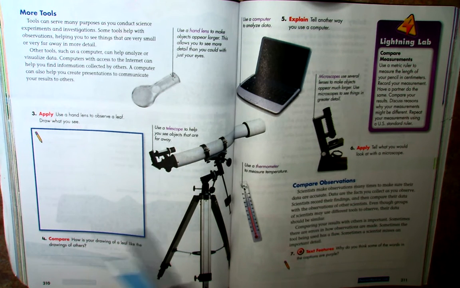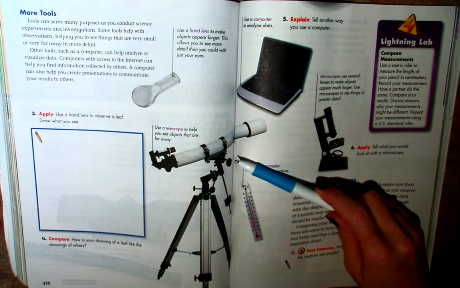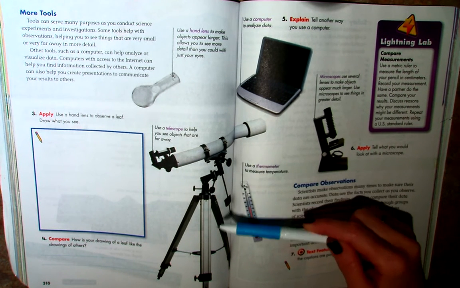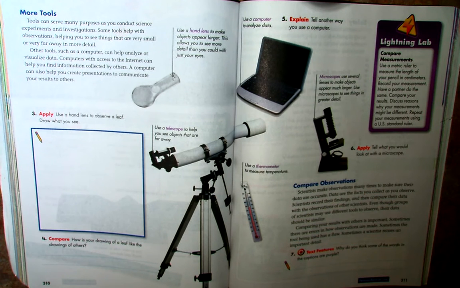Use a telescope to help you see objects that are far away. Telescopes are really cool for seeing stars and the moon and different things in the night sky especially. And so telescopes can be a lot of fun. Question 3 says, apply. Use a hand lens to observe a leaf and draw what you see.